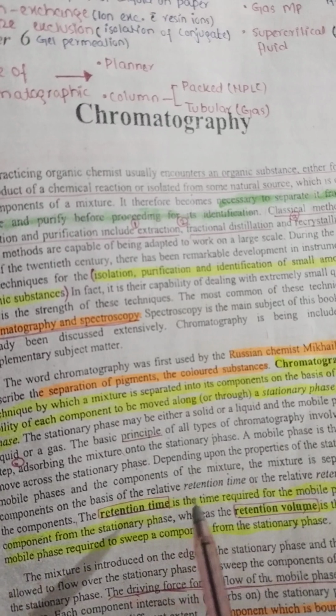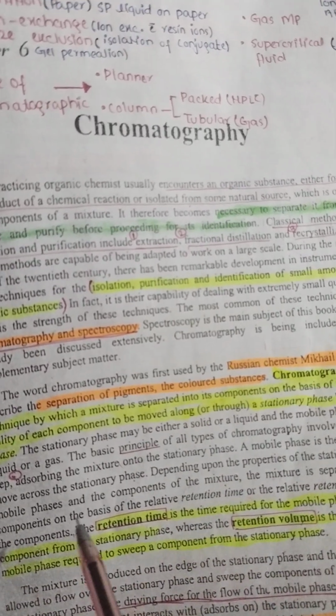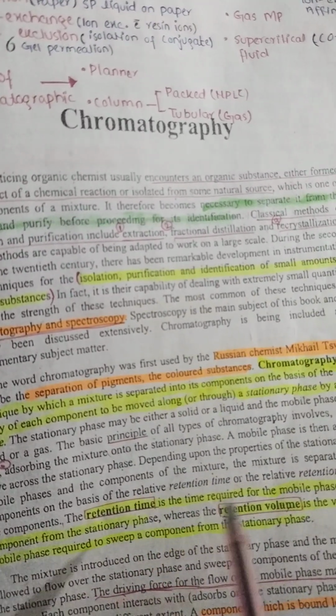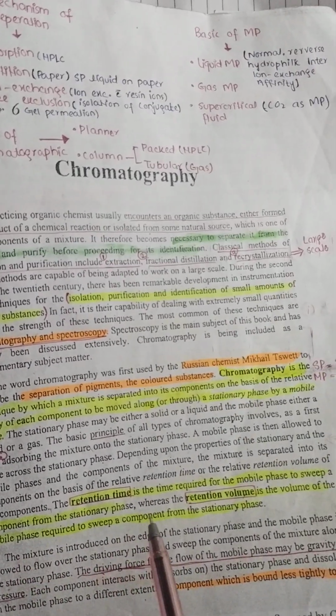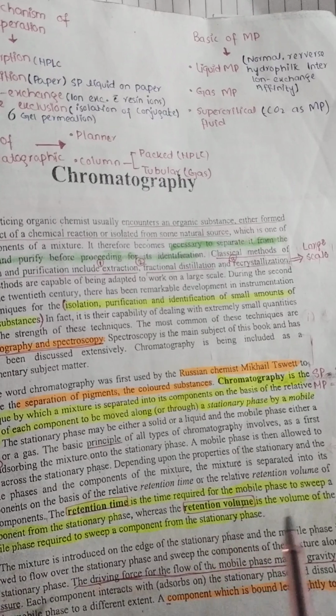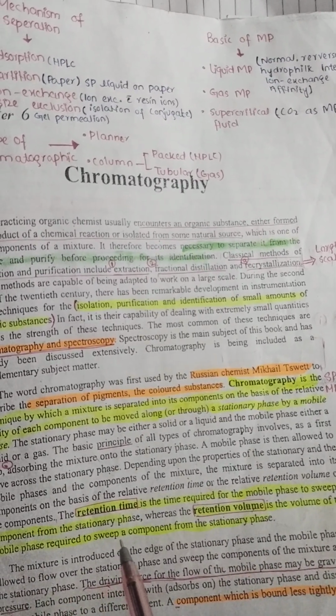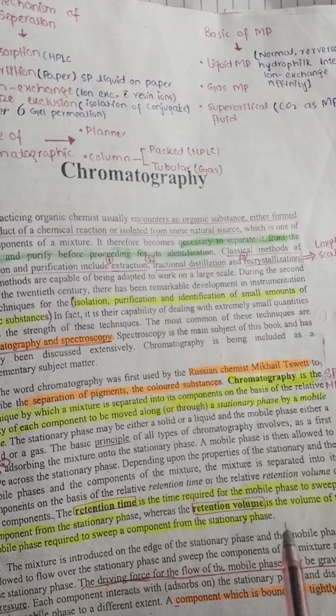Now, what is retention time or retention volume? The retention time is the time required for the mobile phase to sweep a component from the stationary phase, whereas the retention volume is the volume of the mobile phase required to sweep a component from the stationary phase.